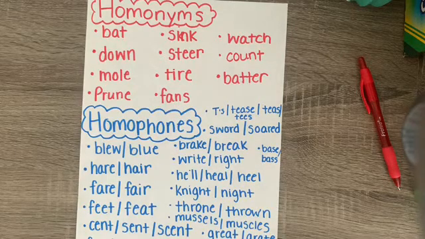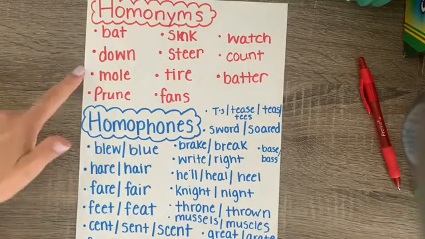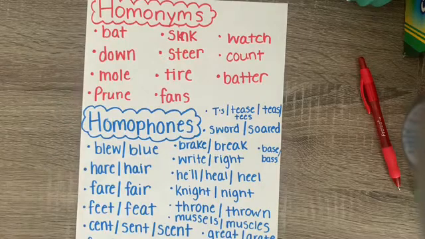Now what about down? Down's a tricky one. Down is a covering of soft, fluffy feathers. So it's almost like a jacket, like throw on your down. And also going down is like going down towards a low place. So it's a direction. So a down like a throw or down like a direction. There's mole. The first type of mole is an animal. And the second type of mole is like a mark on your skin.